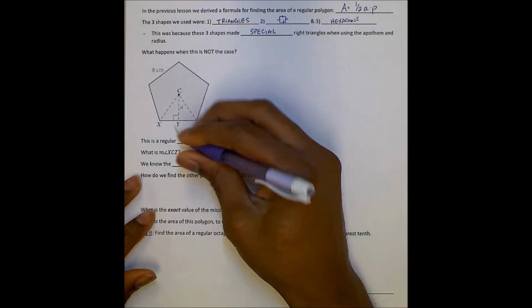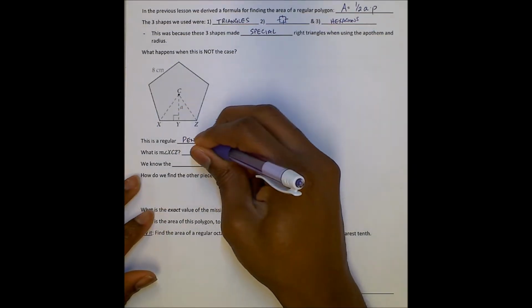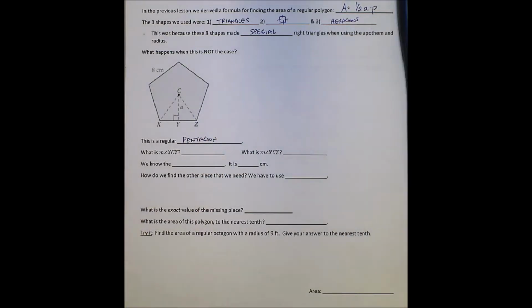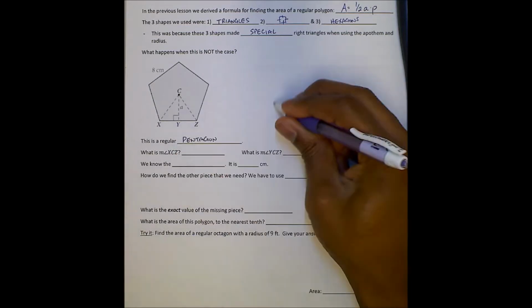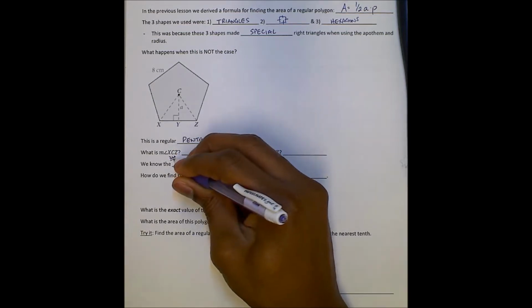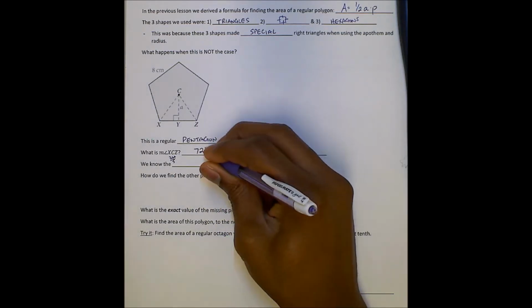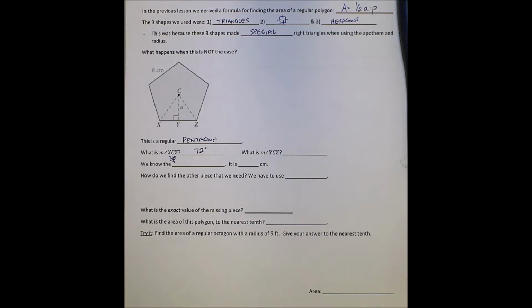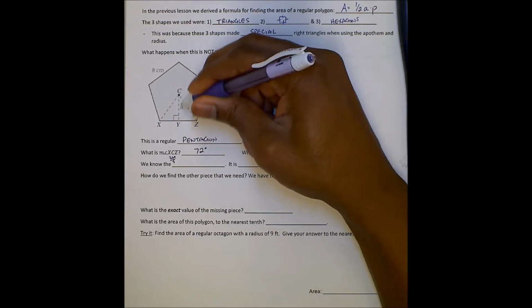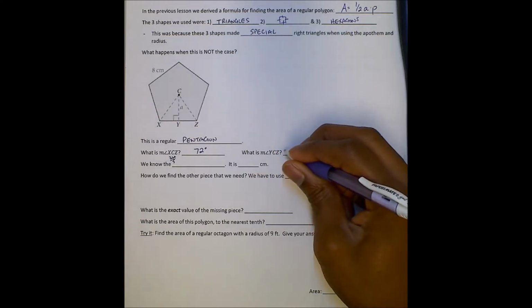Okay, so let's look. This is a regular pentagon. Okay, pentagon, 5 sides. The process pretty much stays the same as far as we're still looking for the central angle, and that is XCZ here. It's a central angle. We can find that, remember, by doing 360 divided by the number of sides, and that will give us 72 degrees. And then angle YCZ here will be half of that central angle, which is 36 degrees.